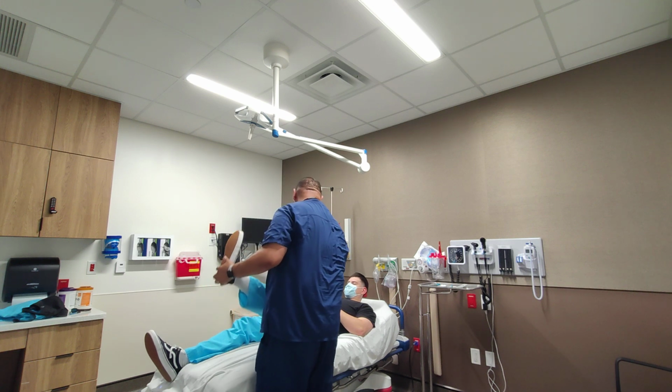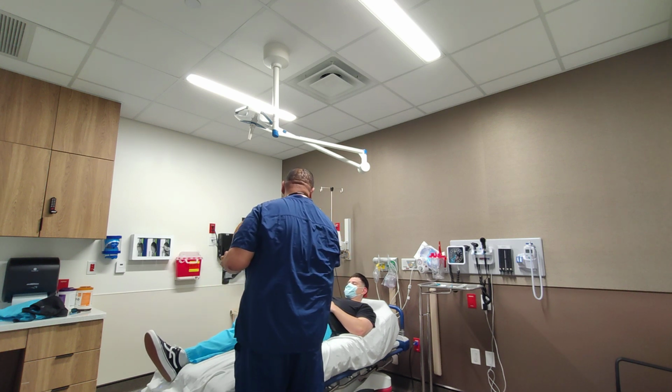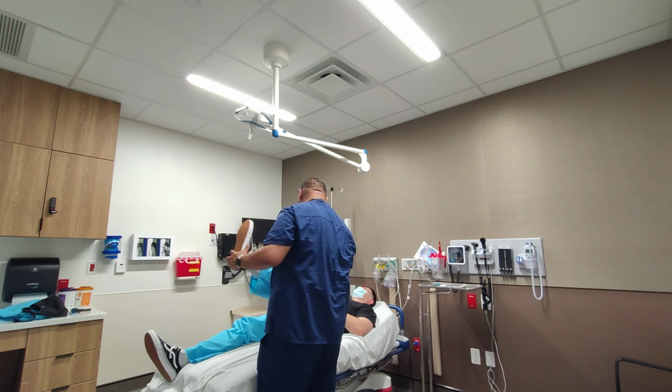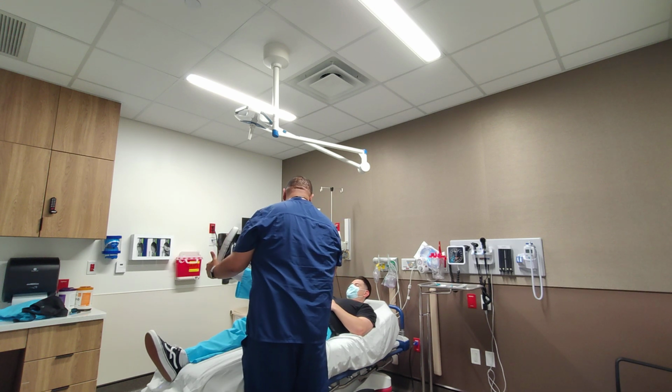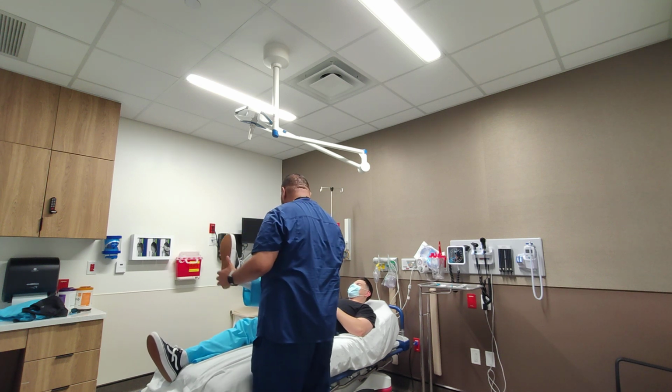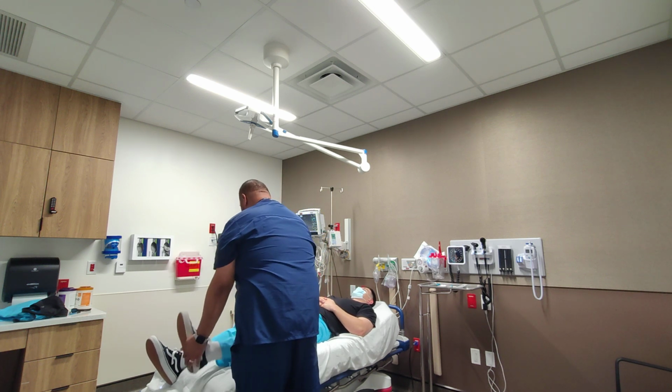The left hip, lift up, dorsal flex the foot. We're going to abduct, adduct. We're going to externally rotate, internally rotate. Perfect. No abnormalities found. Next, I want to do the knee.